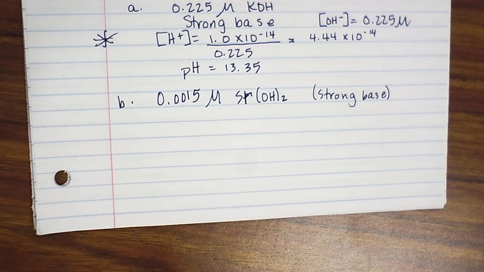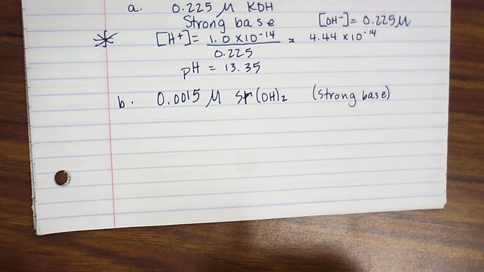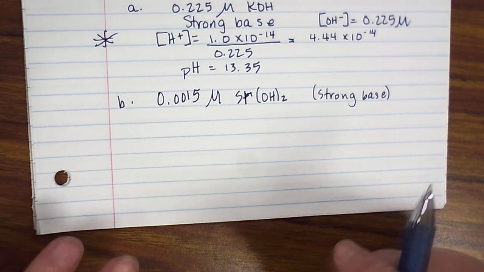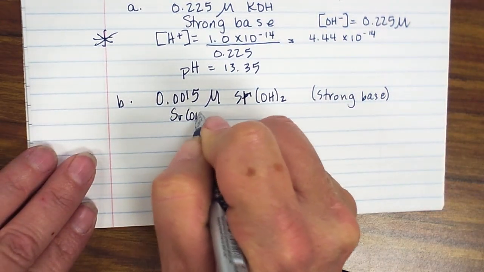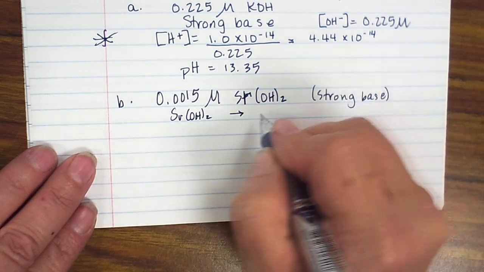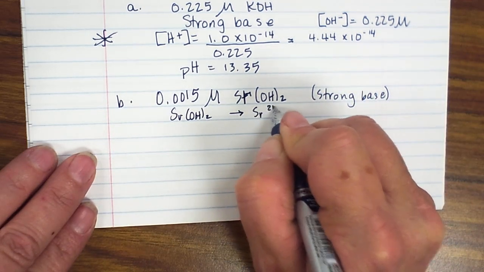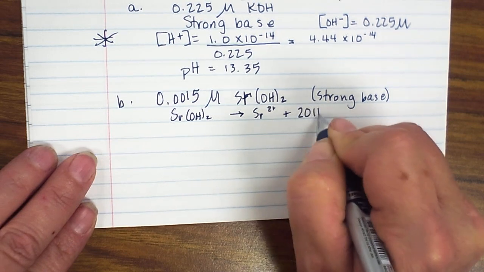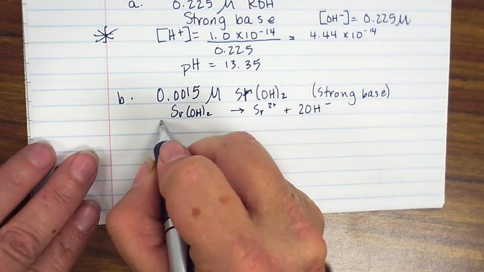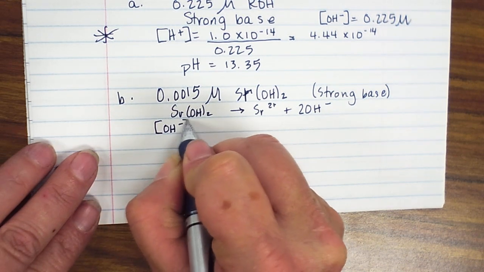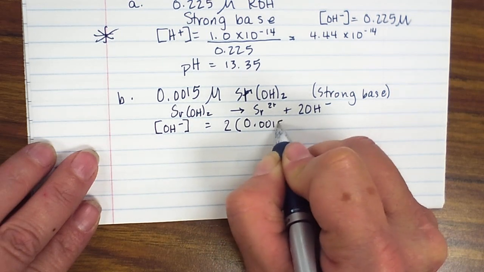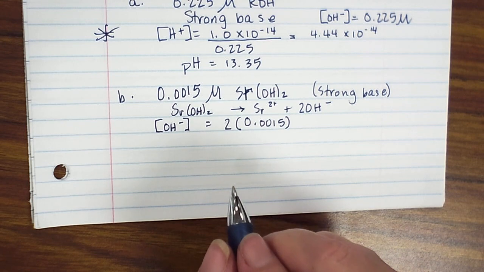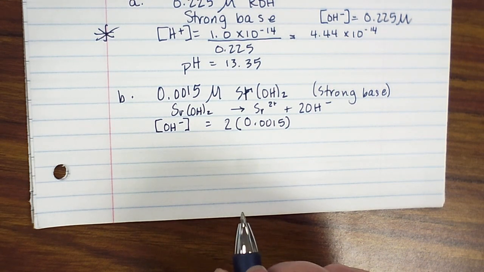It has two hydroxides, right? So this one, when it dissociates, it's going to actually give off two hydroxides. So therefore, it's going to dissociate into Sr plus 2OH minus. So now my concentration of OH minus is equal to 2 times 0.0015. This is not the same when we dissociate acids.